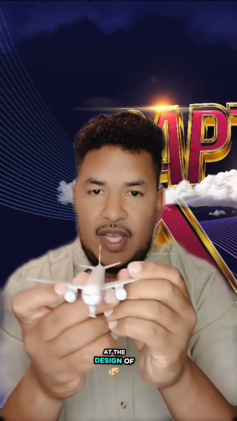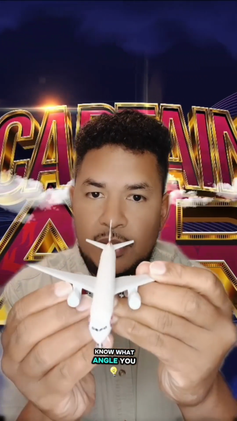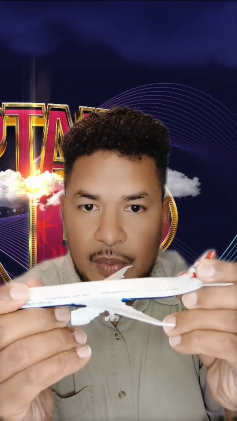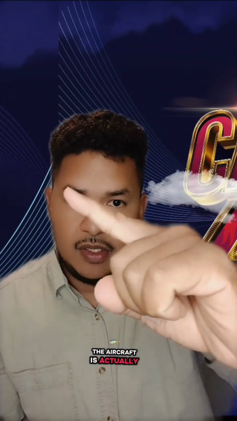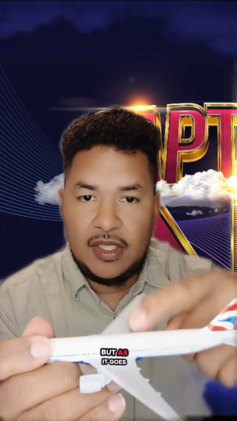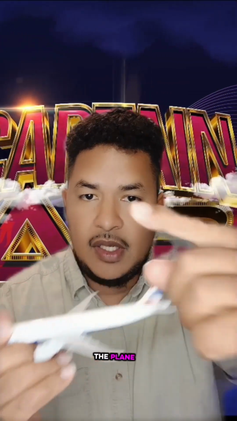If you look at the design of a wing, you would see that at the wing root, which is here, the wing is actually angled like this. But as it goes out towards the tip of the plane, it sort of straightens out a little bit.